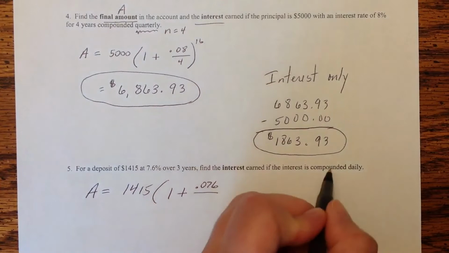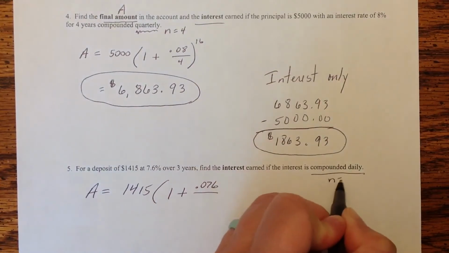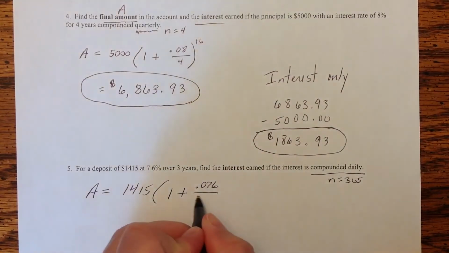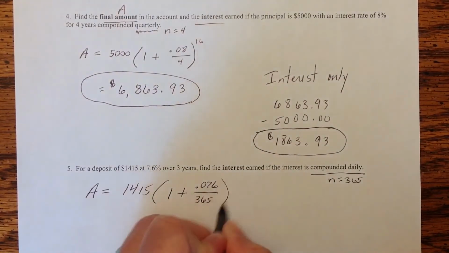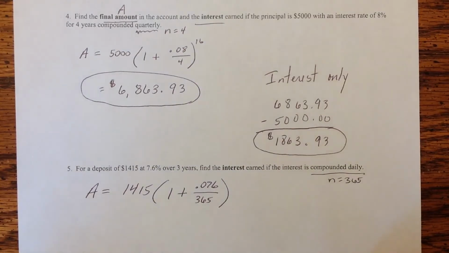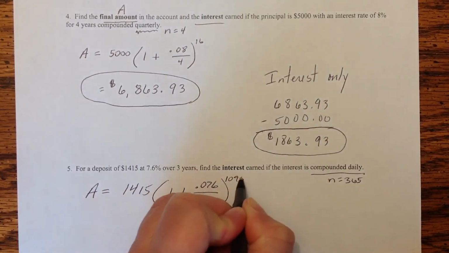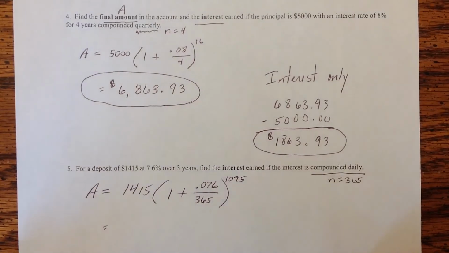Divided by, it says compounded daily, so N is 365. That's what we're going to assume how many days there are in the year. So 365 raised to the NT. N is 365, T is 3. If you multiply those together, you get 1,095. When you plug this in your calculator, you get $1,777.32.